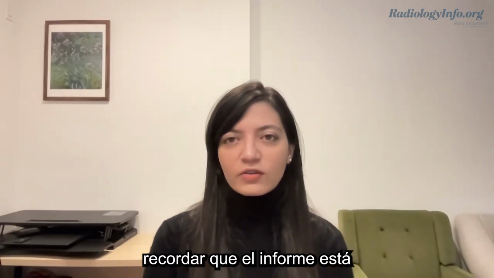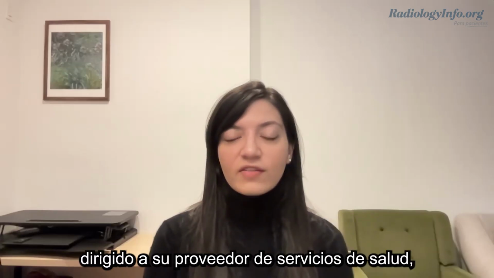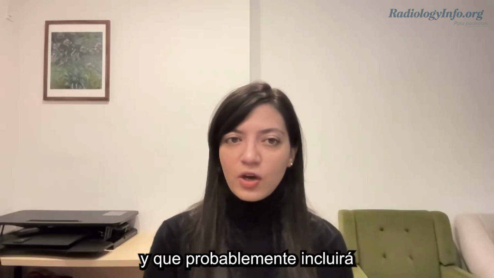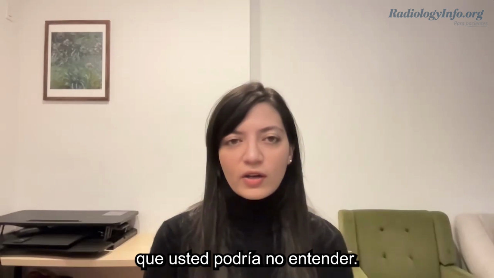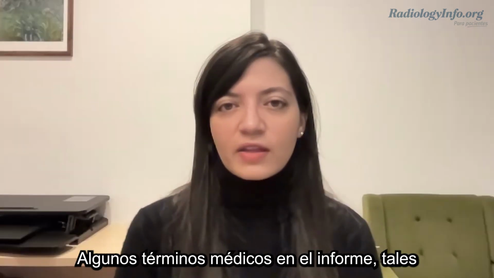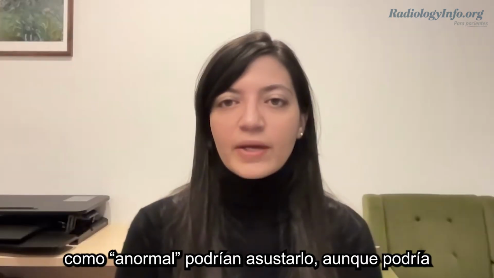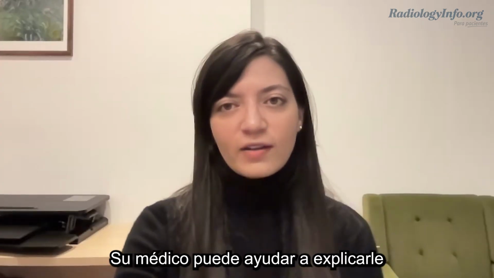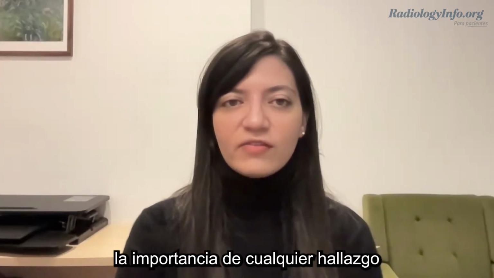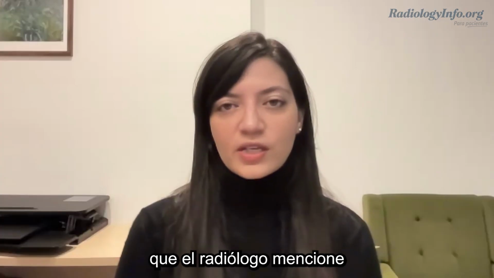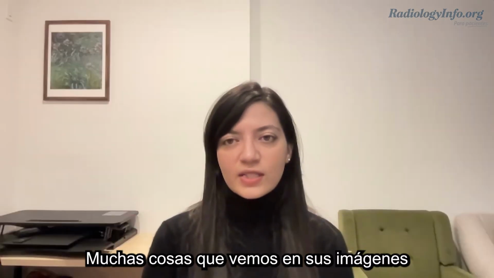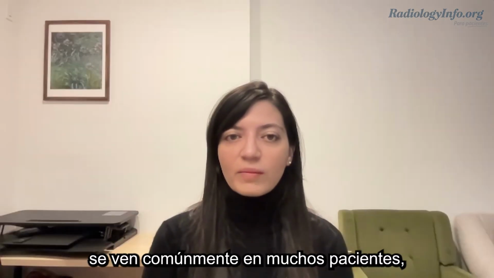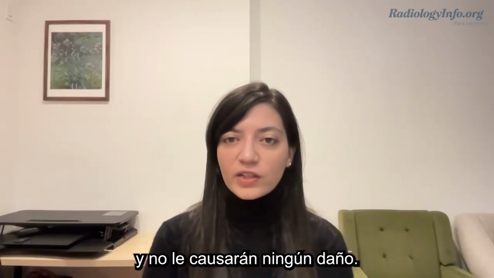It is important to remember the report was written for your healthcare provider, and it will likely contain medical terminology and words that you may not understand. Some medical terms in the report, such as abnormal, may look frightening but may not be as serious as you think. Your doctor can help explain the importance of any finding that the radiologist mentions in your report. Many things that we see on your imaging are commonly seen in many patients and will cause you no harm.